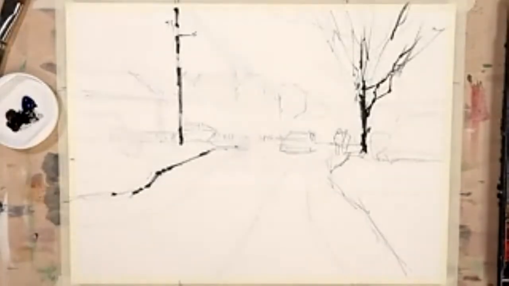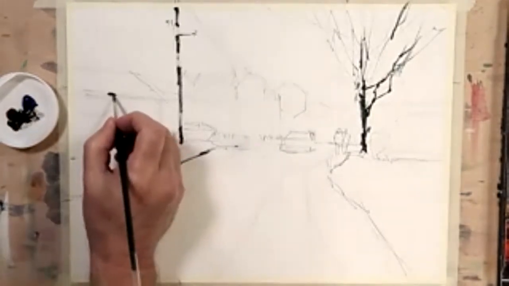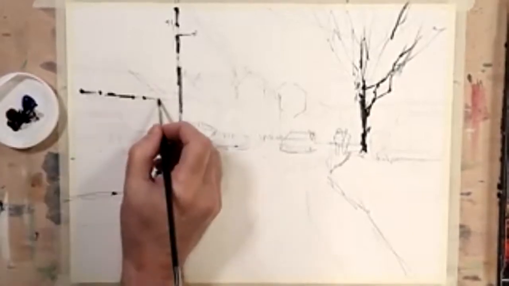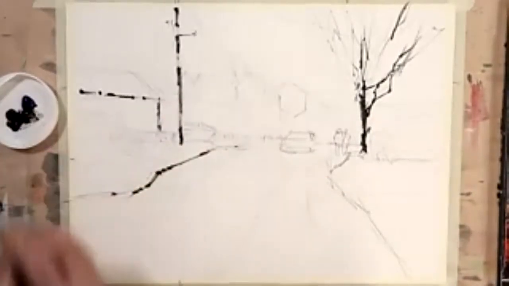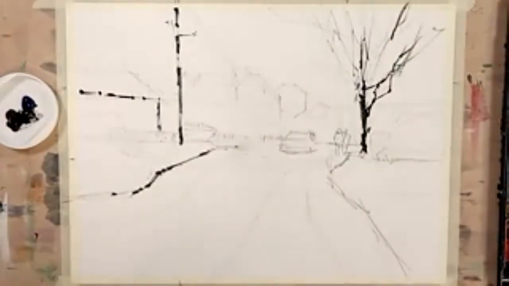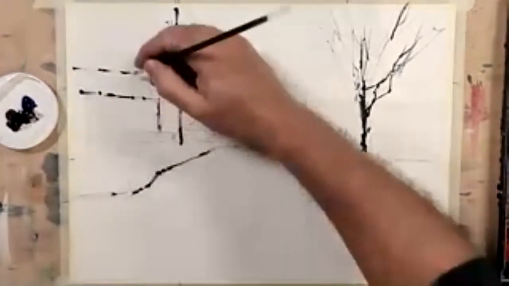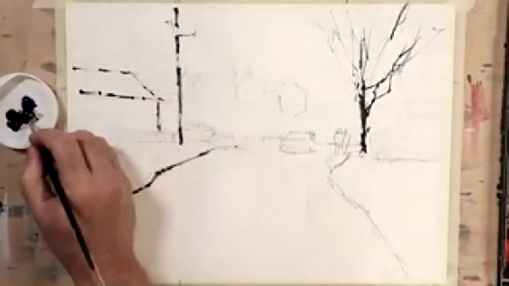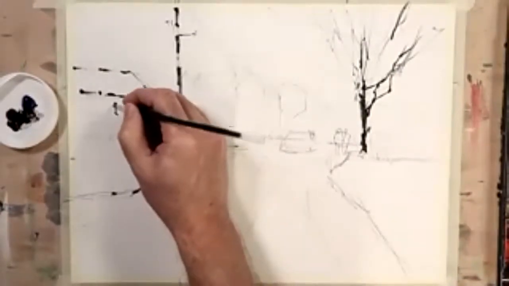So I'm just delineating the edge of the roof of the house here, the underside of the roof, and the top edge of the roof. So just placing in windows, a hint of windows.